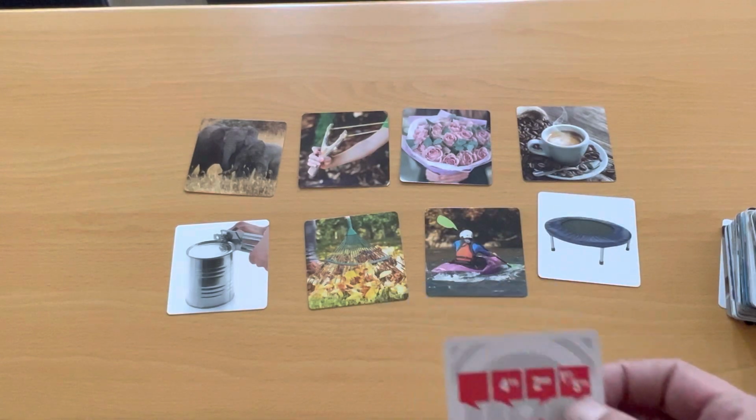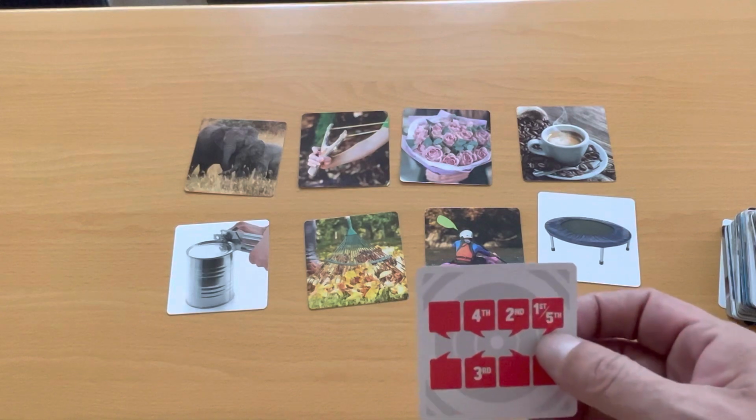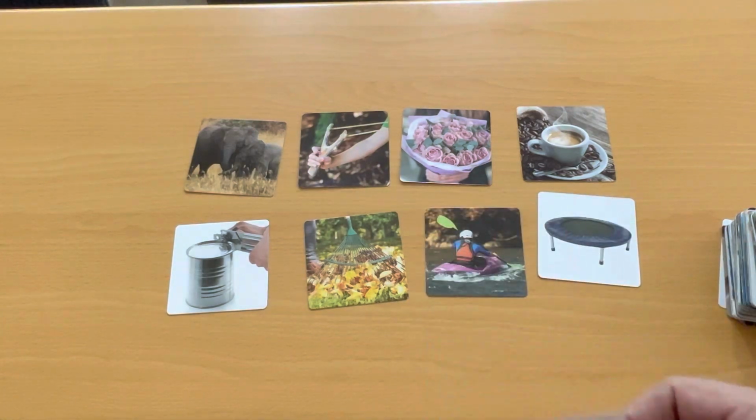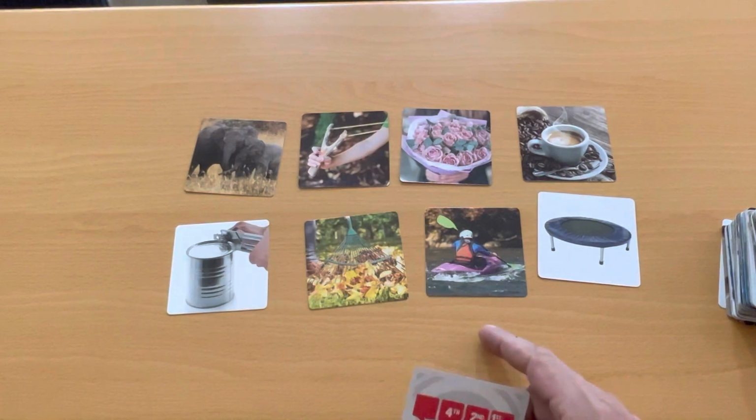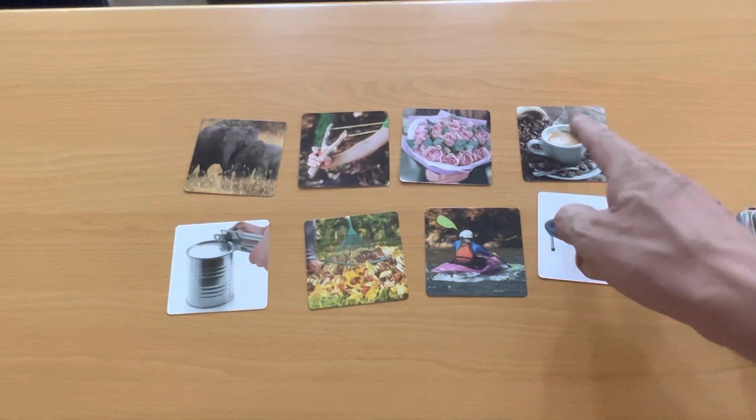So something like this would be a good clue. I think that's enough information for the students to want to choose this card.